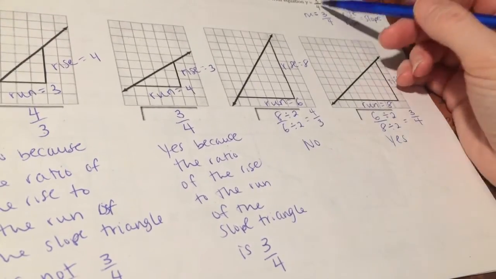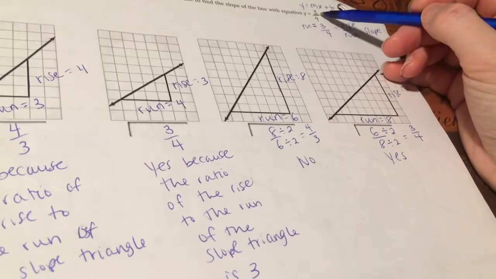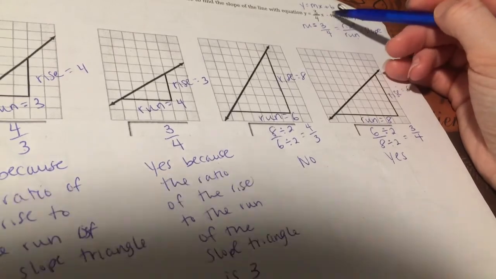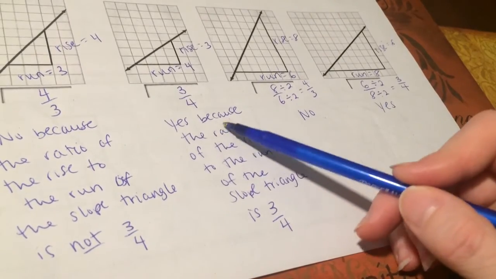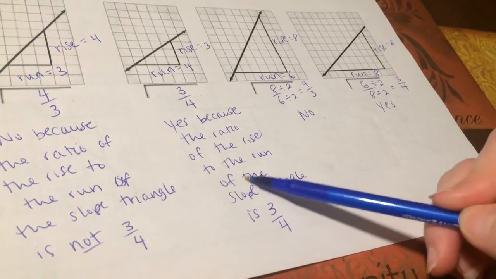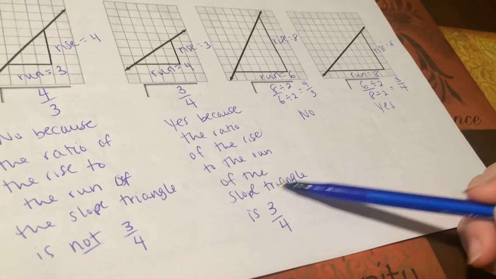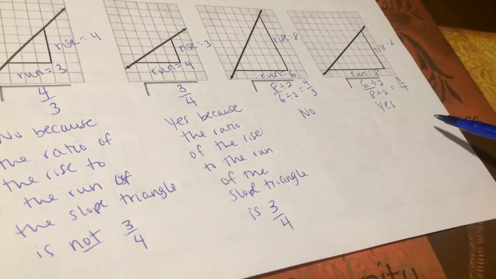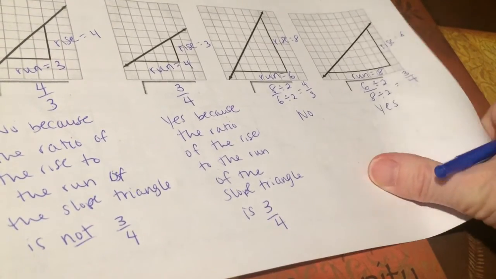This slope triangle can be used to find the slope of this line with the equation y equals 3/4 x minus 4. It's yes because the ratio of the rise over the run of the slope triangle is 3/4, because after you reduce 6 over 8 it becomes 3/4.